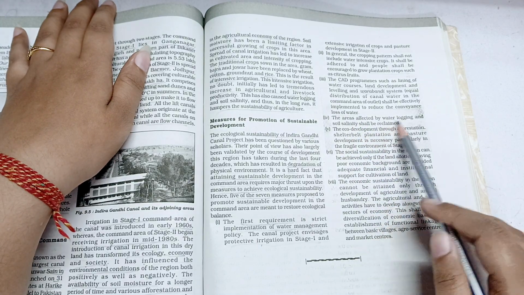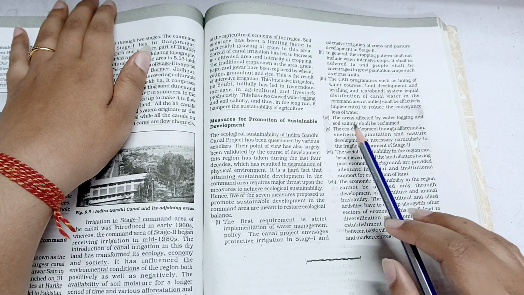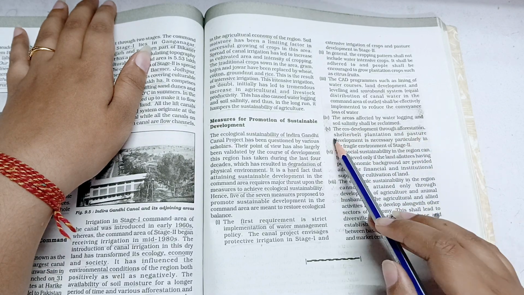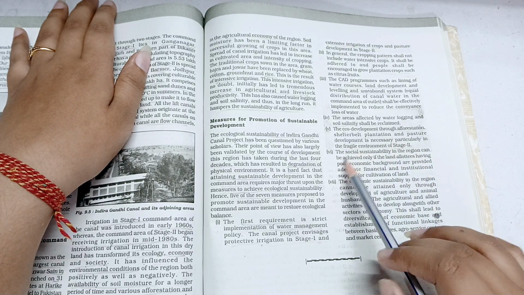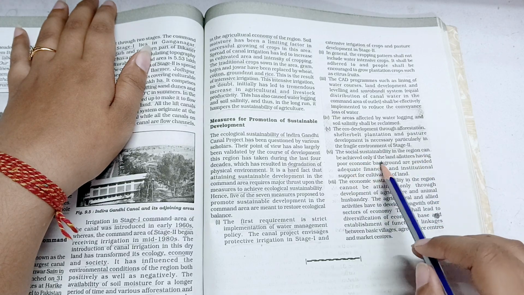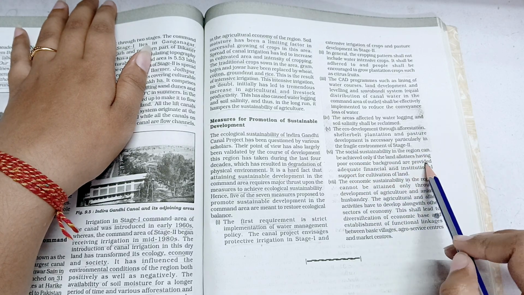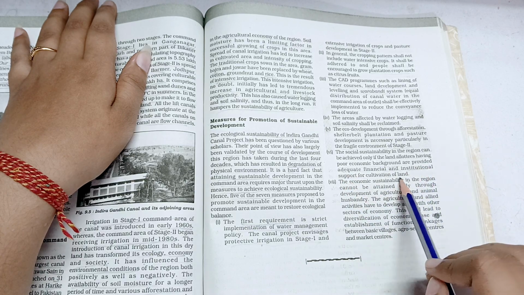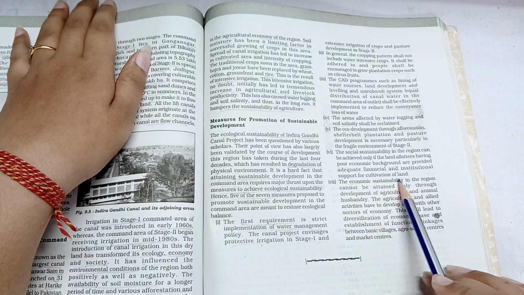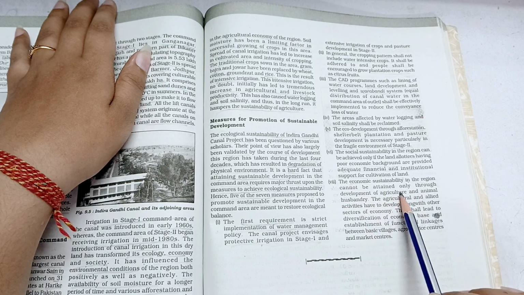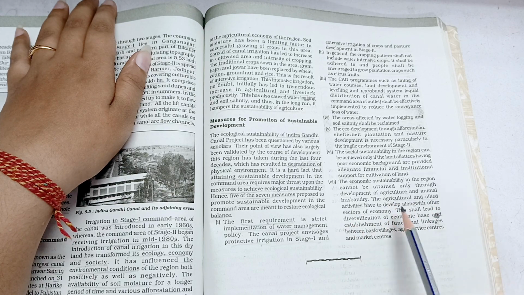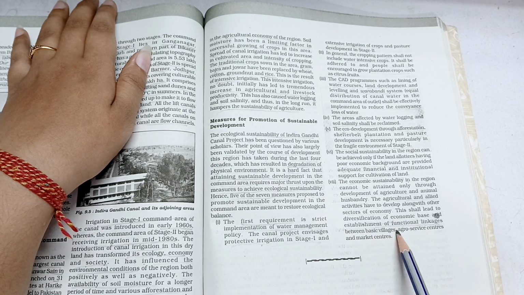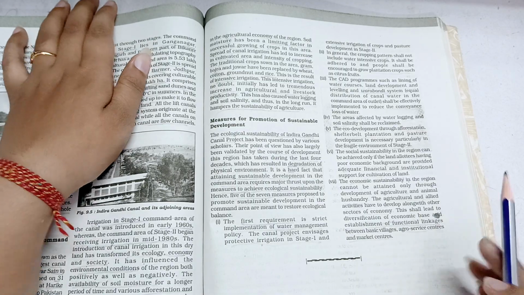The areas affected by waterlogging and soil salinity shall be reclaimed. The eco-development through afforestation, shelter belt plantation and pasture development is necessary, particularly in the fragile environment of Stage 2. The social sustainability in the region can be achieved only if the land allottees having poor economic background are provided adequate financial and institutional support for cultivation of land. The economic sustainability in the region cannot be attained only through development of agriculture and animal husbandry. The agricultural and allied activities have to develop along with other sectors of economy. This shall lead to diversification of economic base and establishment of functional linkages between basic villages, agro-service centers and market centers.